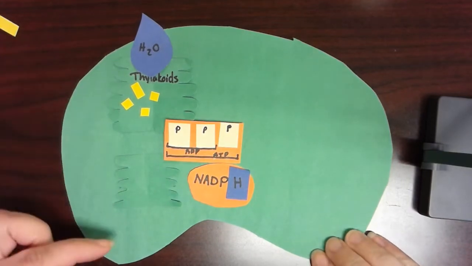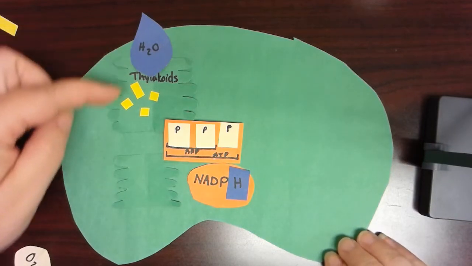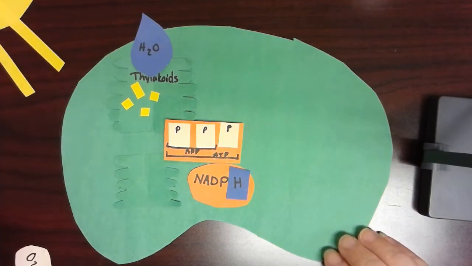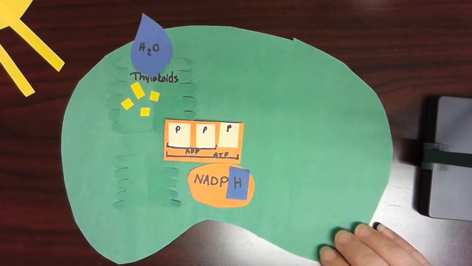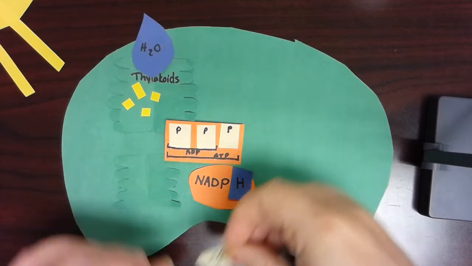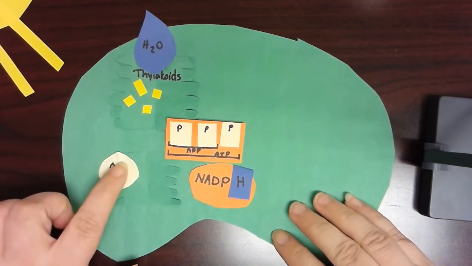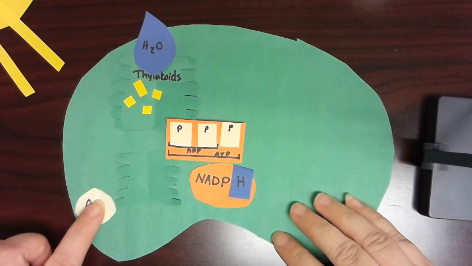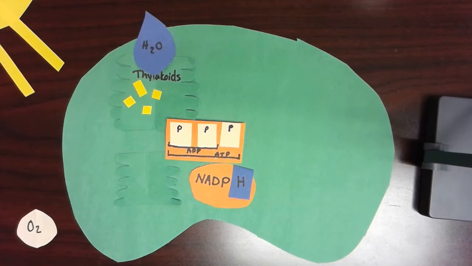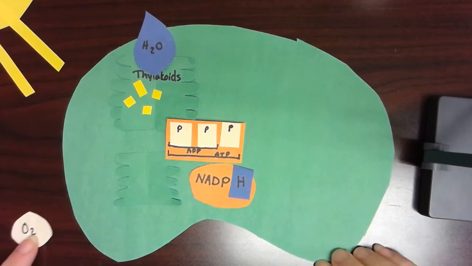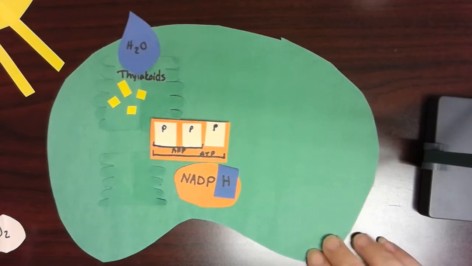Now, the byproduct of this process of the light reactions, of water coming in, being combined with light energy from the sun, producing ATP and NADPH, is O2, oxygen. And so oxygen is produced and it is going to leave the chloroplast through the membrane to be used in other processes or to be sent out from the plant. Let's move on to the dark reactions.